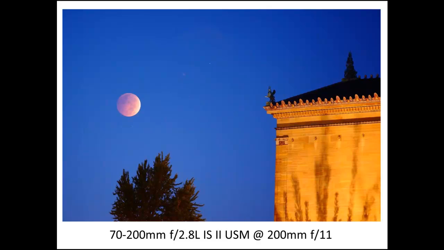This is the blood moon, the lunar eclipse over Philly last fall. This is down at the art museum. I had a tripod. Woke up early in the morning, went down. I brought my longest lens with me. At the time, I had a 70 to 200. You might even want to use a 100 to 400, or for Nikon, it's 80 to 400.